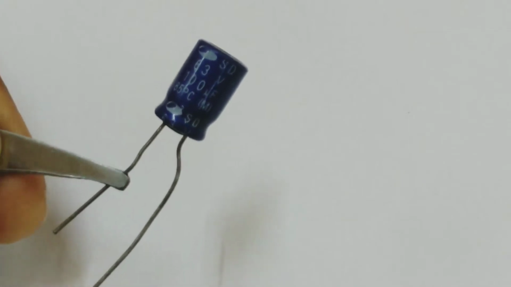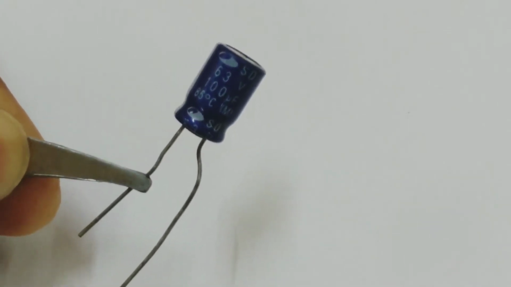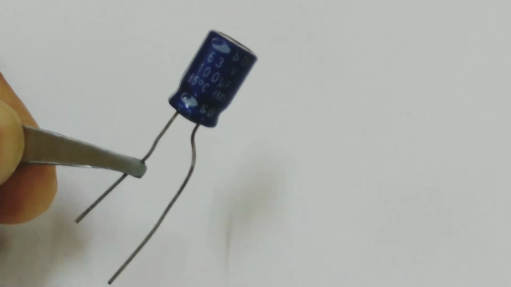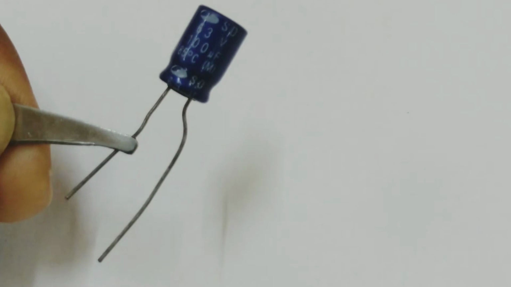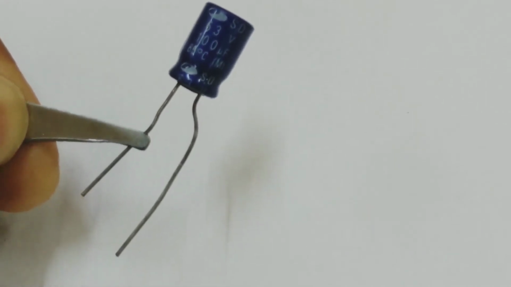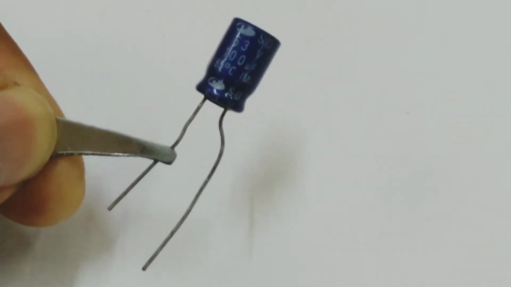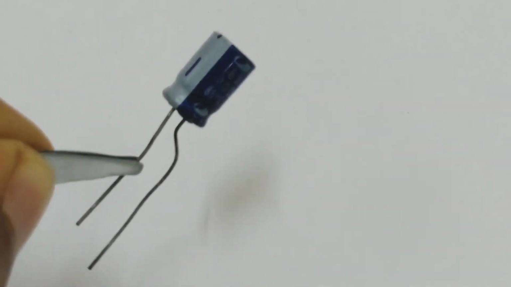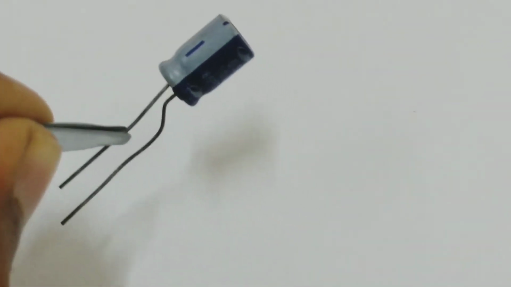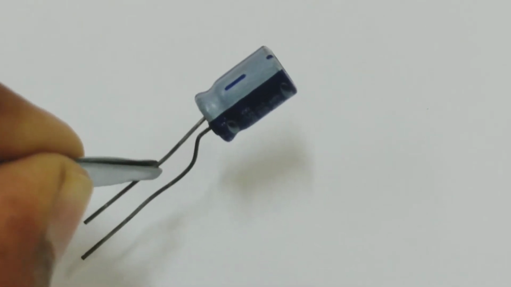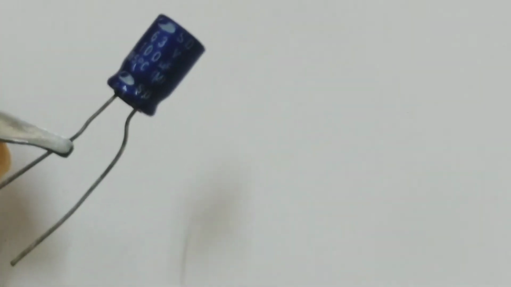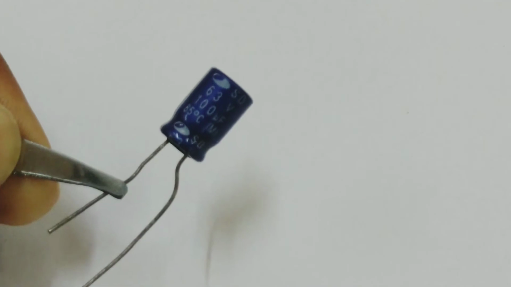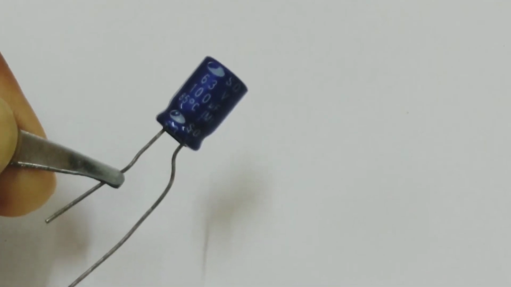Let us try to see what's written on this. It's written 63 volt 100 microfarads 85 degree Celsius. That is the range up to which you can use it. And if you see, the long end is a positive and the short end is negative, and it will be always marked like this. There is always a marking done to show the negative terminal, and the positive terminal is always long, and such information is always written on such electronic capacitors.